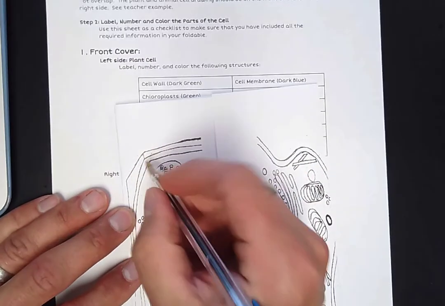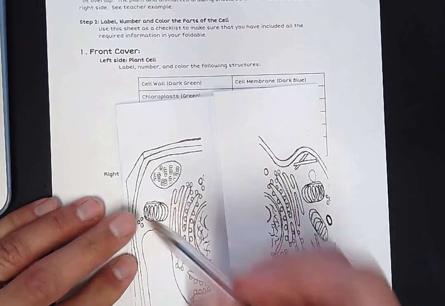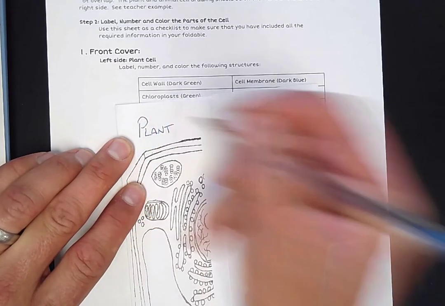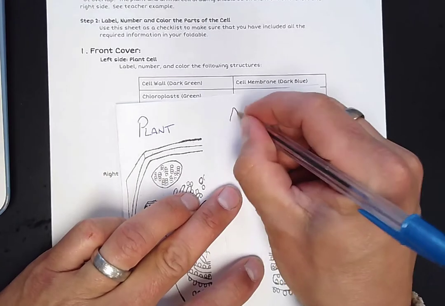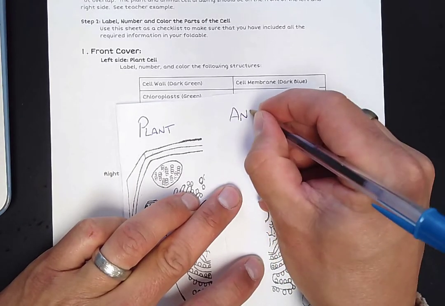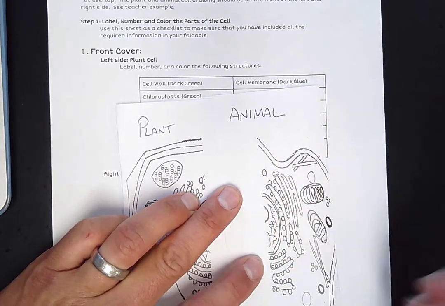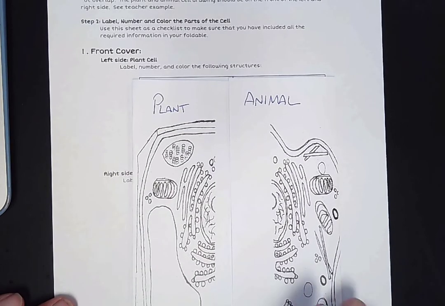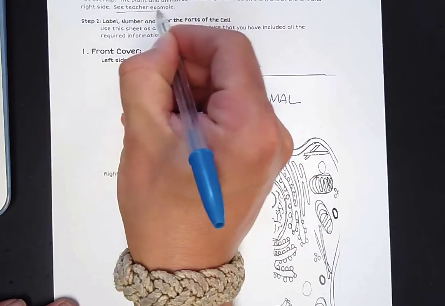So you want to make sure that this geometric side is on the left. And then the animal cell, which is the abnormal shape, is on the right. Okay, so that's our first setup. There's my example. See teacher example.